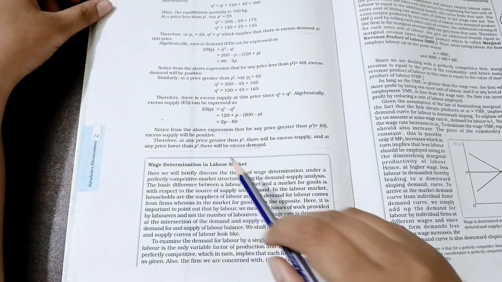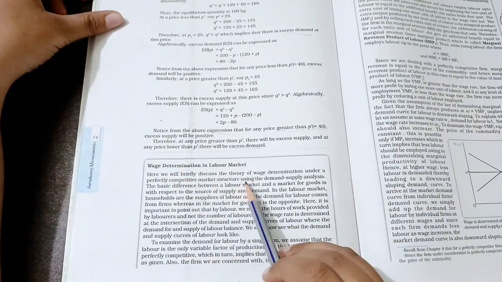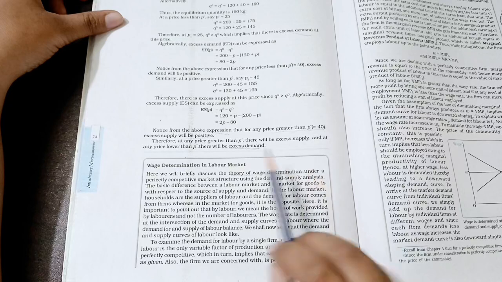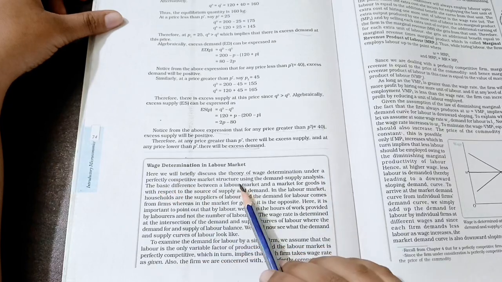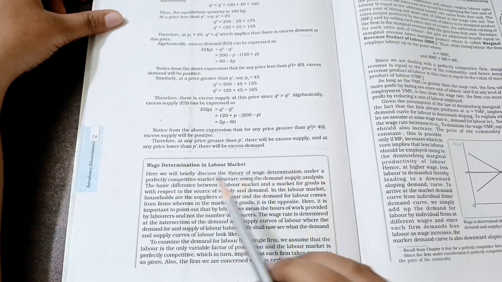Wage determination in labor market. Here we will briefly discuss the theory of wage determination under a perfectly competitive market structure using the demand-supply analysis.